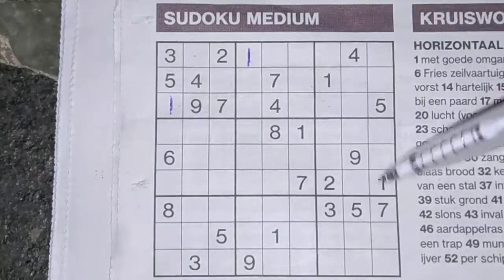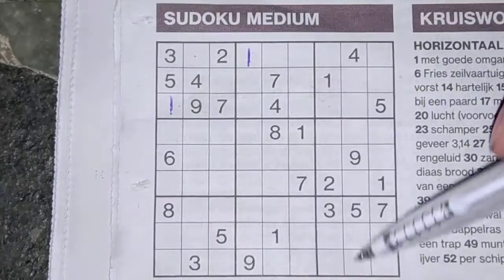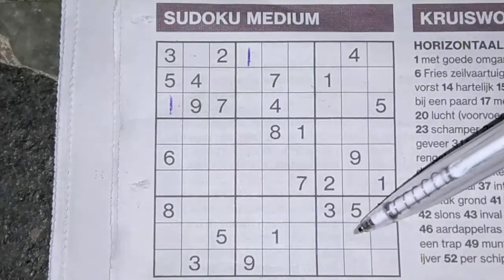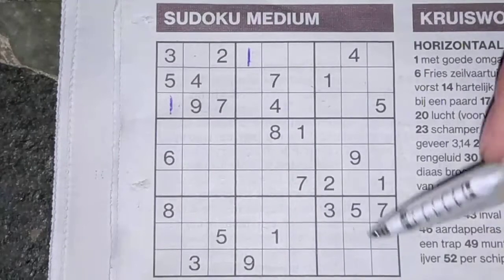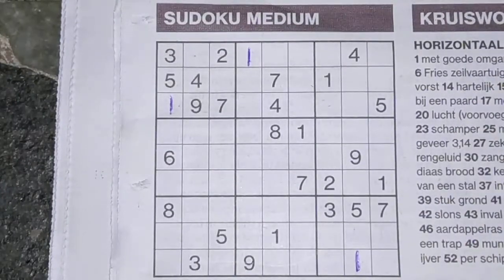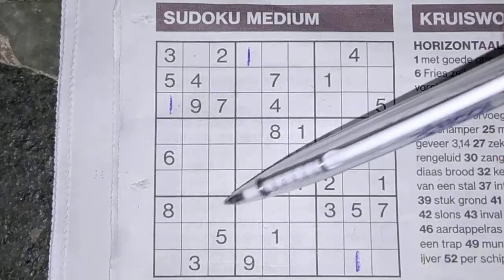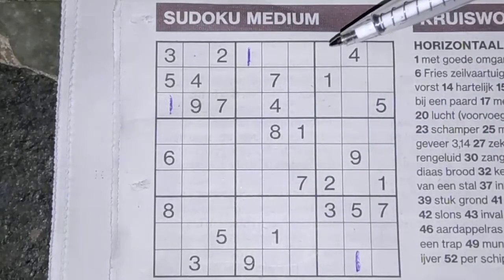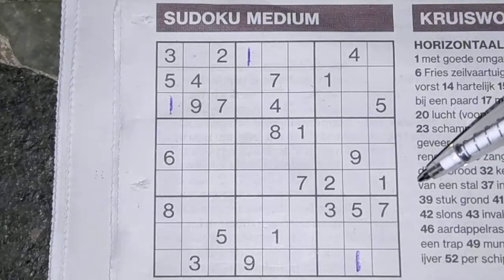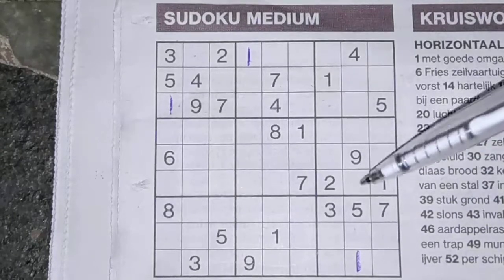1 in this column, 1 in the last column. So in the column between, the only 2 places for the 1 should be here or there. But I see here 1, no 1 there. 1 should be here. Then I cannot continue with the 1. Let me see which digit I can use.